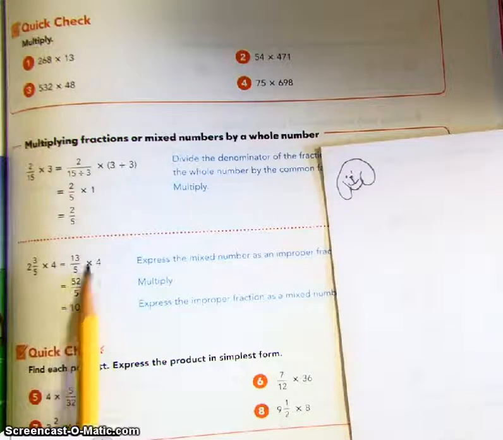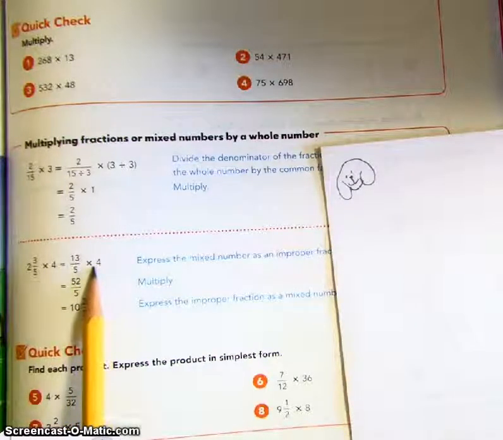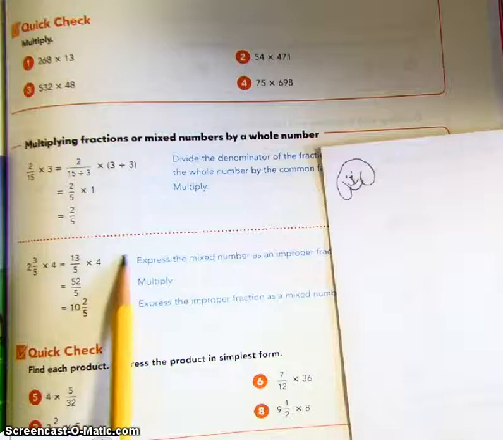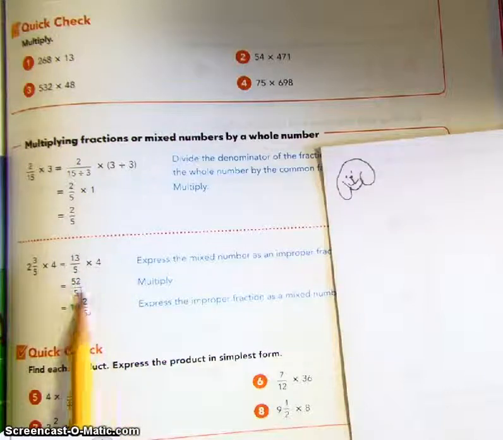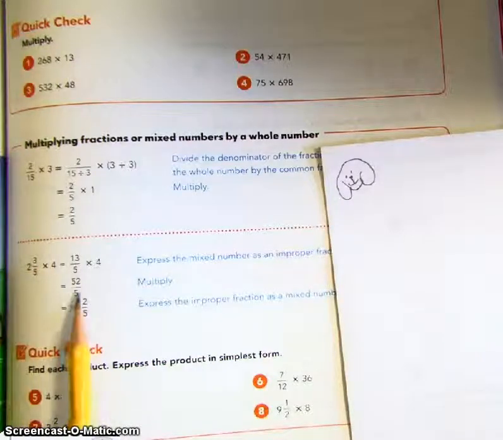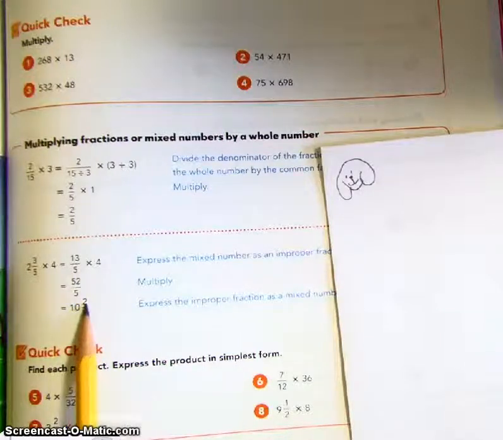over 5 times 4. And so if we put 4 over the 1, we will come out with our multiplication straight across, which is 52 over 5, and then we want to turn it back into a mixed number so that it's the original form they gave it to us, which by doing that we take 5 divided into 52. It goes in 10 whole times with a remainder of 2, and the denominator always stays the same.